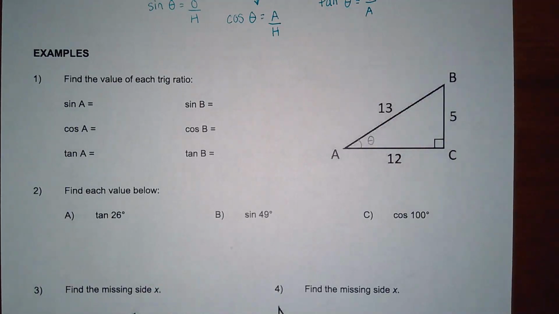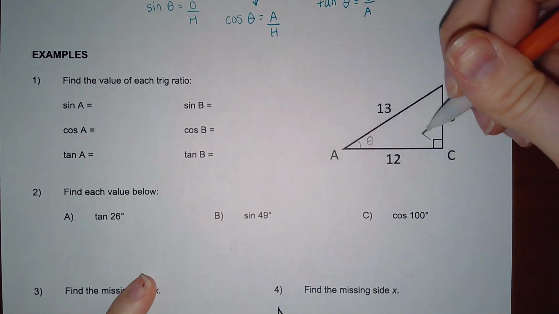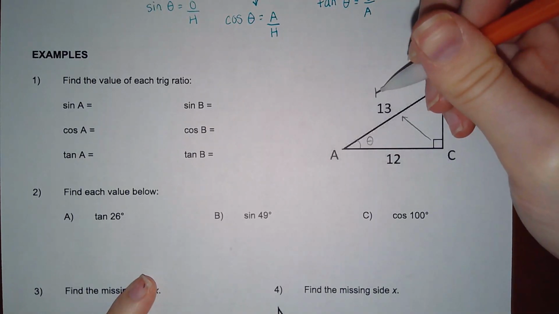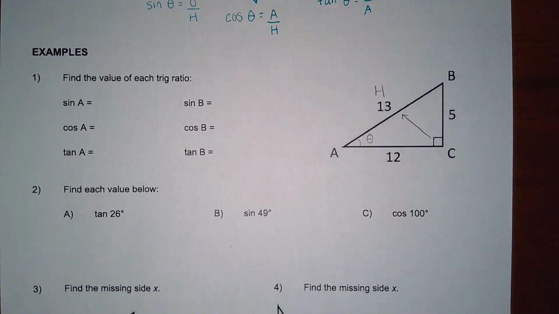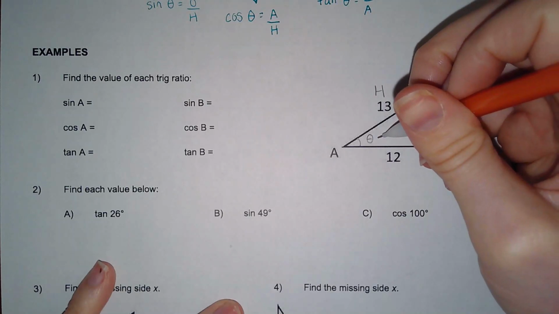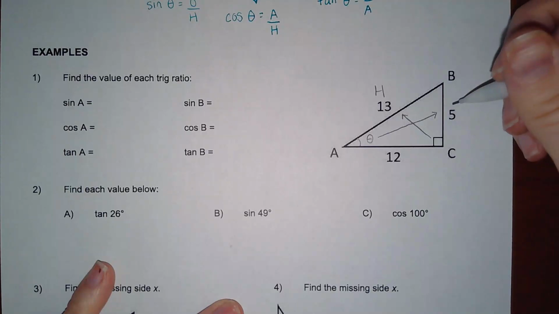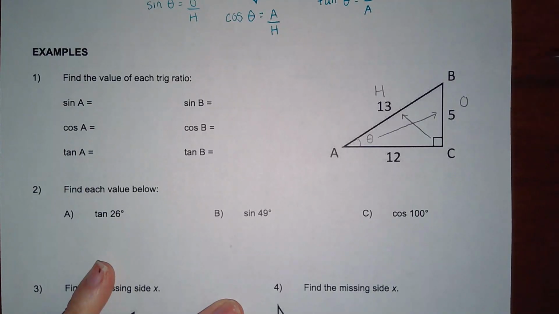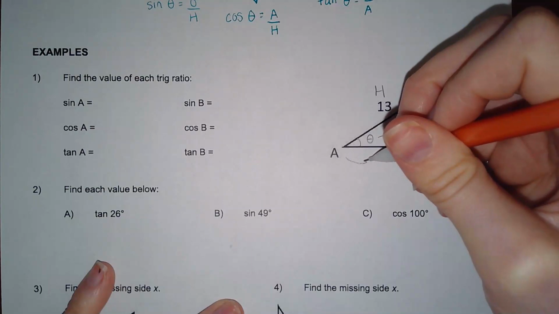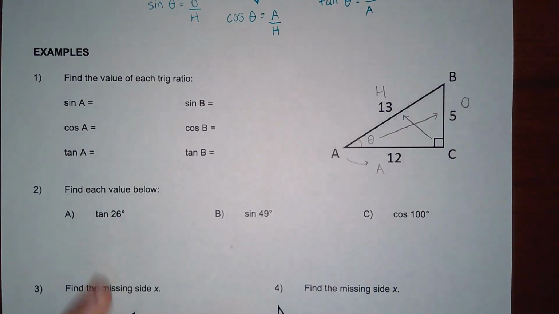So if angle A is my angle, I want to find my three sides. I always like to start with my hypotenuse. That's your longest side, or the side opposite the right angle. So I'm going to label that H. The opposite side is the side across from the angle we're looking at. So if we're looking at angle A, that would make 5 opposite. And that leaves 12 as my next side, which is adjacent.